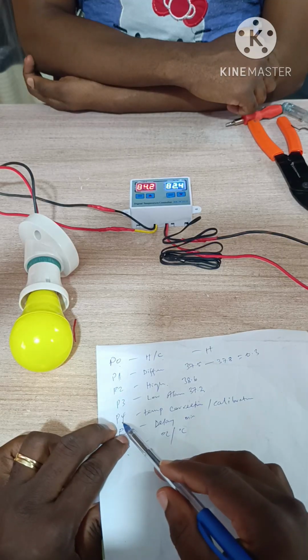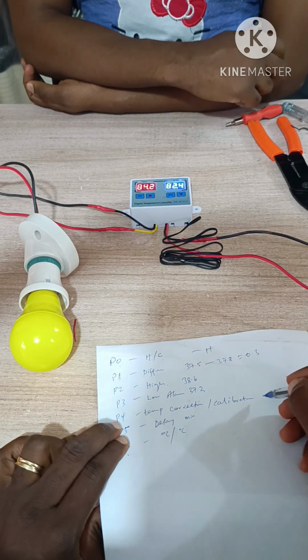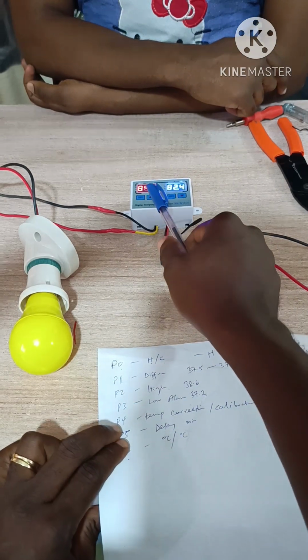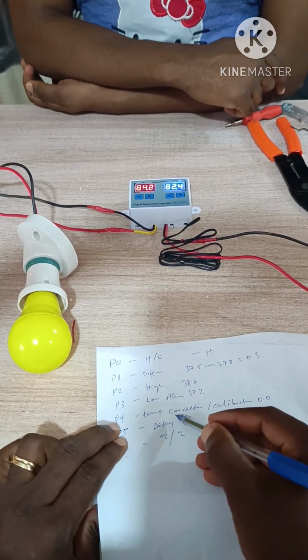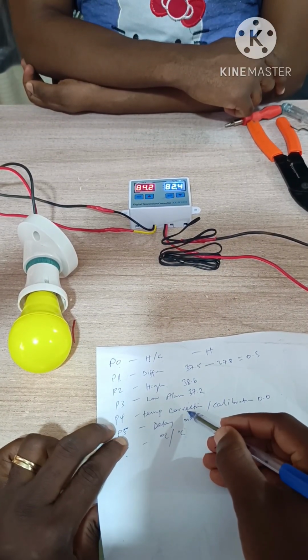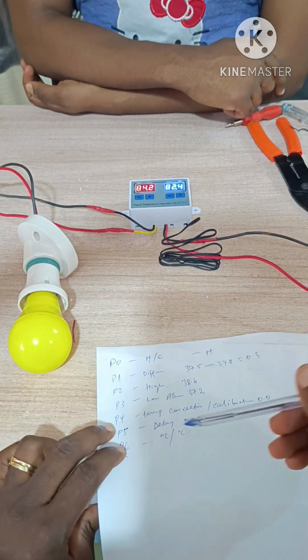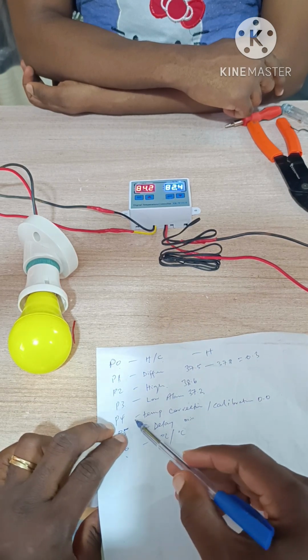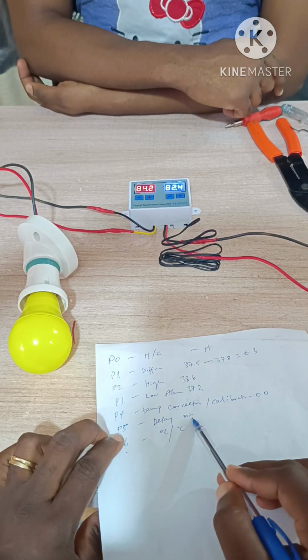Temperature correction, P4, is your calibration. Usually we keep it at 0.0. But say the temperature is not trustworthy, we adjust P4. The temperature is actually 50 degrees, but we want it to show 50 degrees, so we adjust P4 to set it.